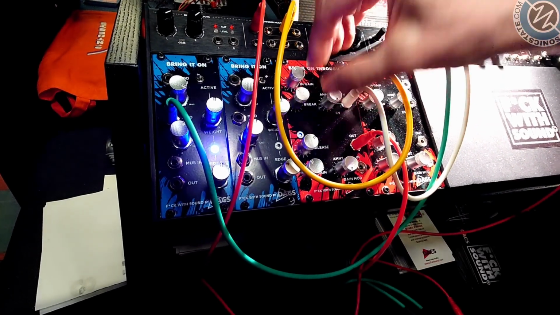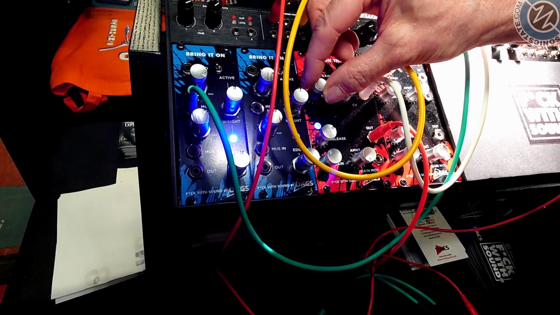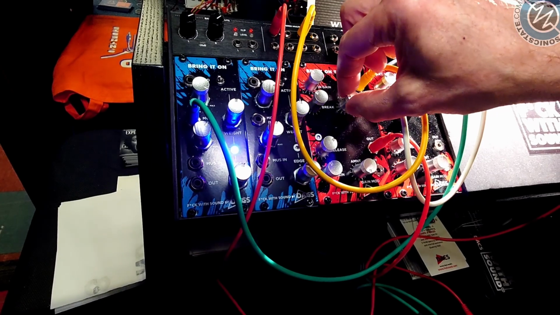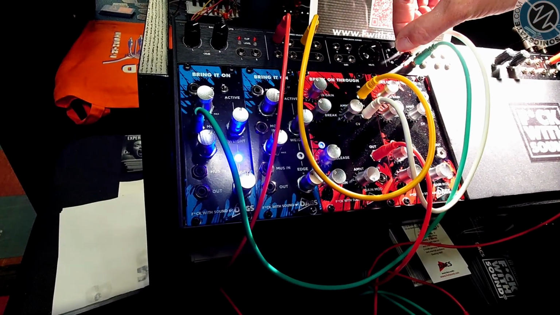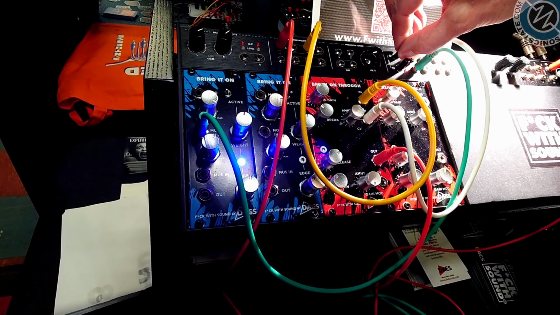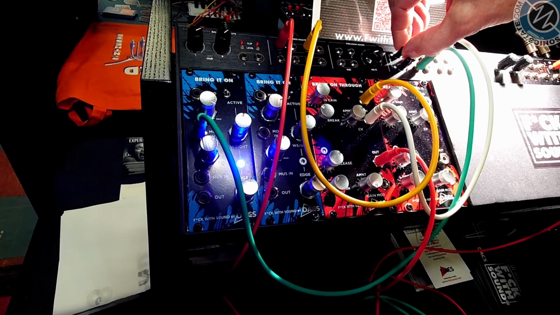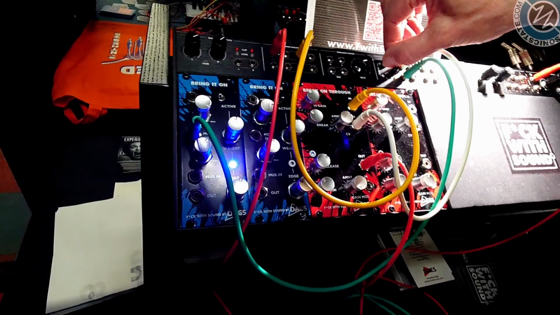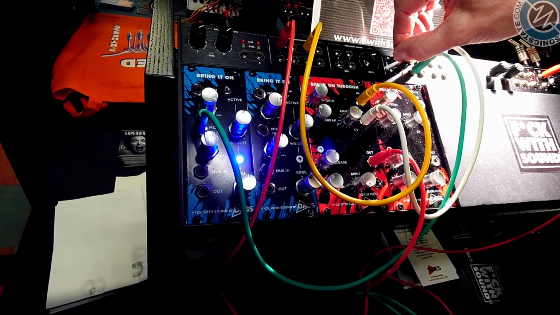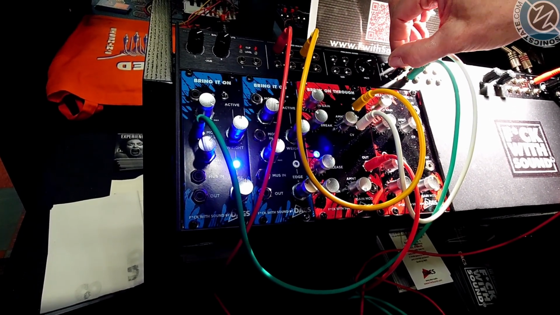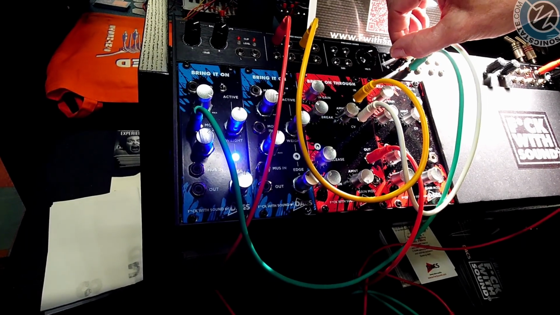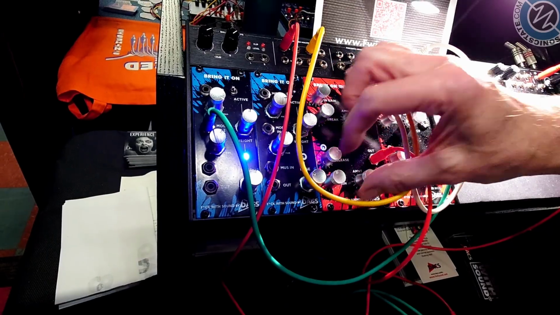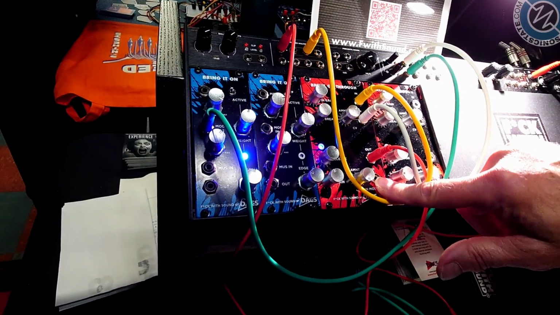And then let's see if we get this. Oh, okay, I can hear that fluctuation. And then you can adjust the output gain.